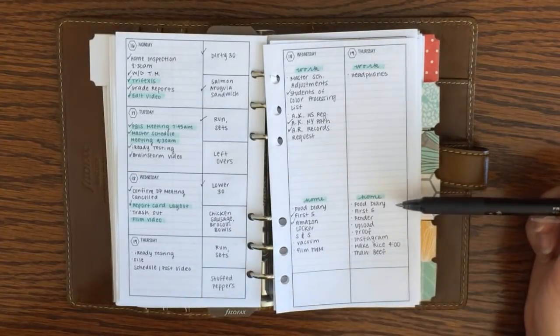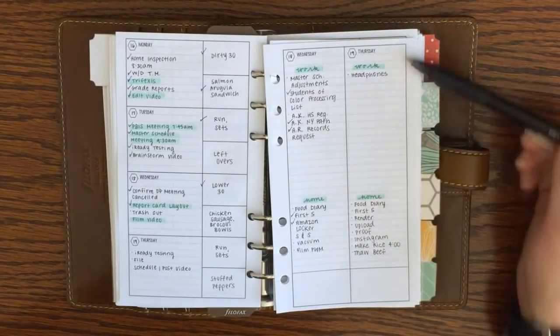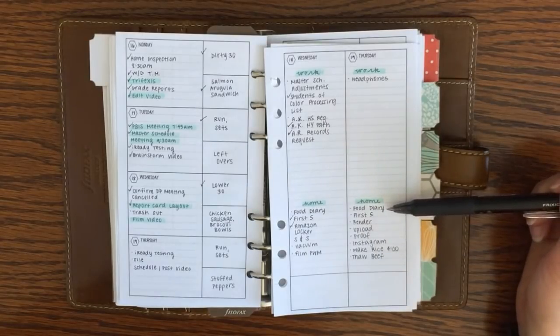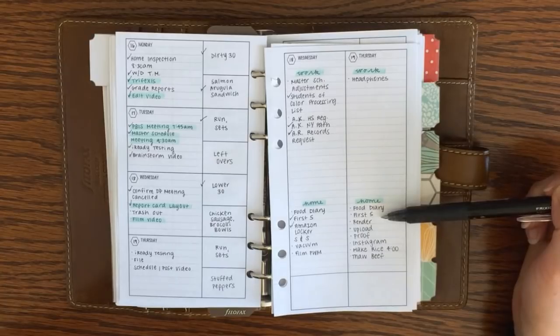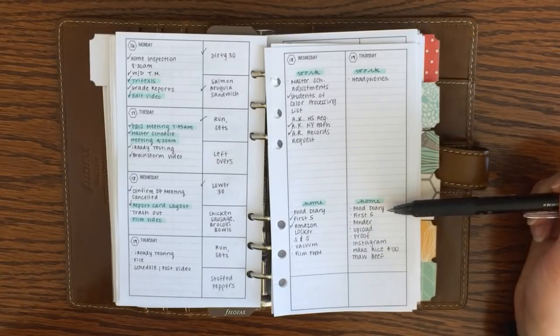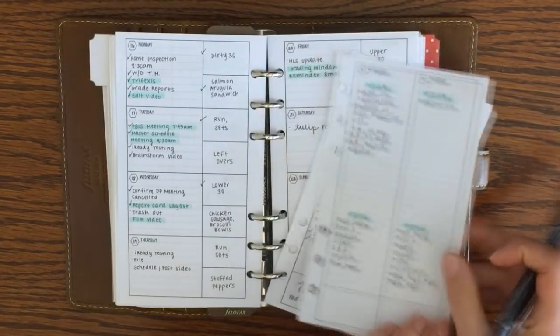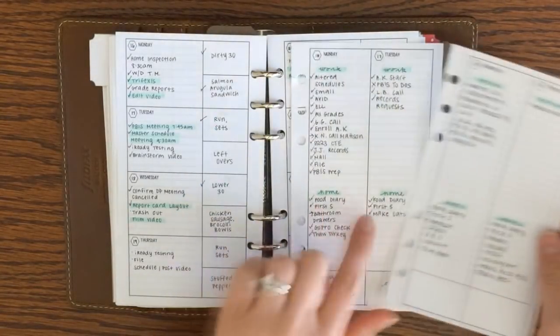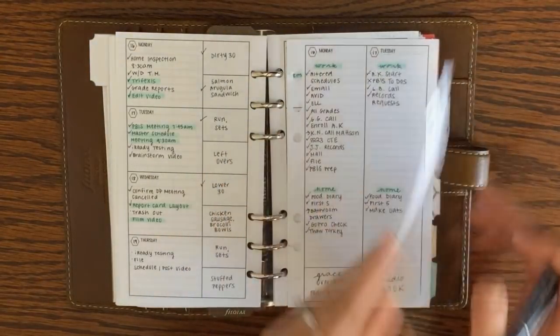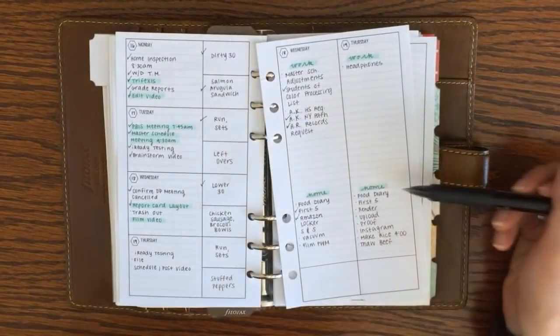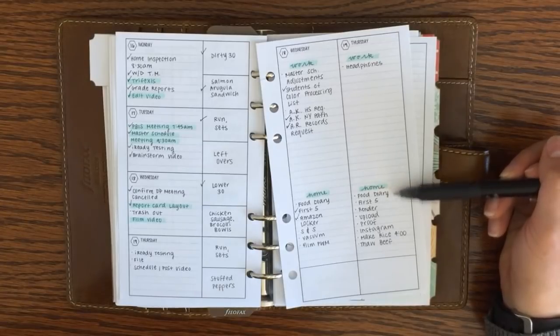One thing that you may have noticed is before I started writing on this page, I already had 2 tasks written, which were the food diary and the first 5. Those are 2 habits that I'm trying to reinforce and really make a part of my daily routine right now. So I've put them on every day this week before the week started, so you can see they're on every single day. And so those 2, I'm just trying to make an everyday thing.